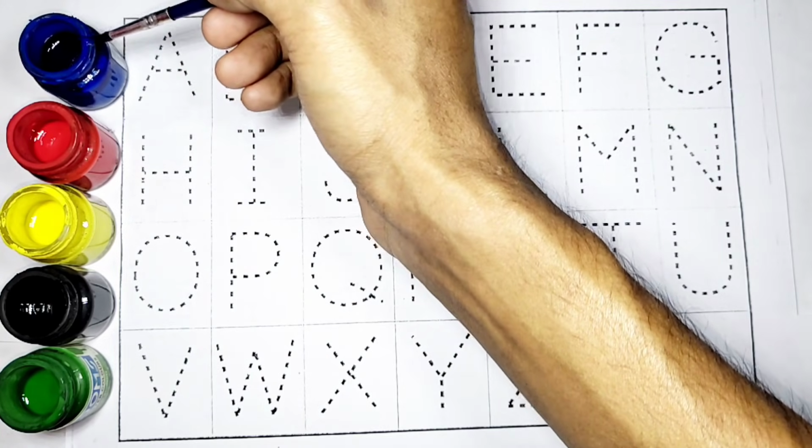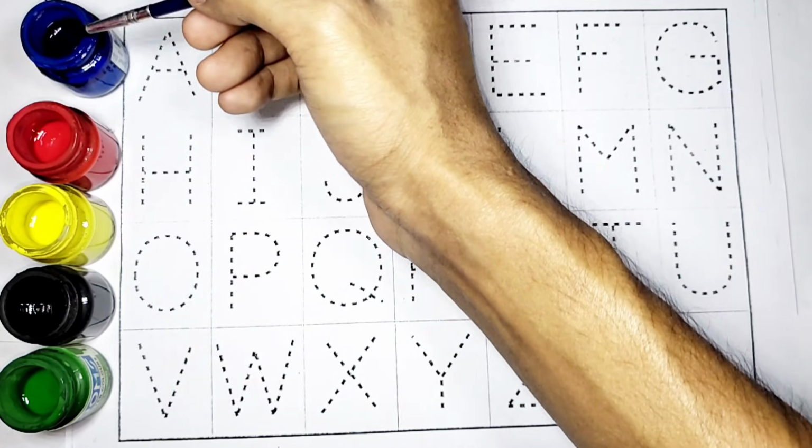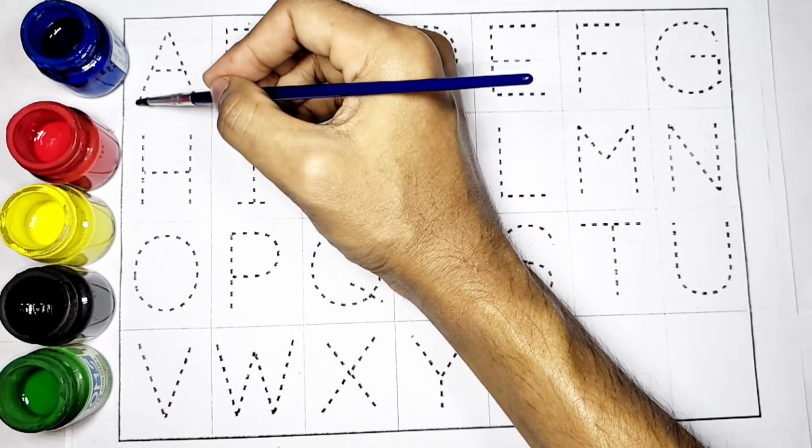First we are mixing and using the color of blue. And kids, first we draw the alphabet of A. A for apple, A for ant.